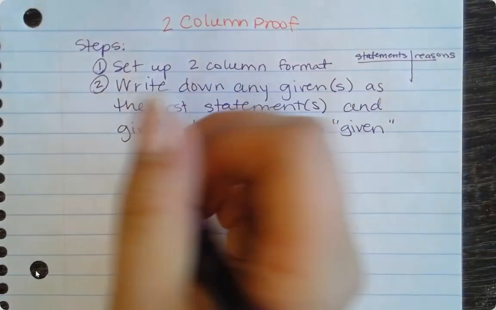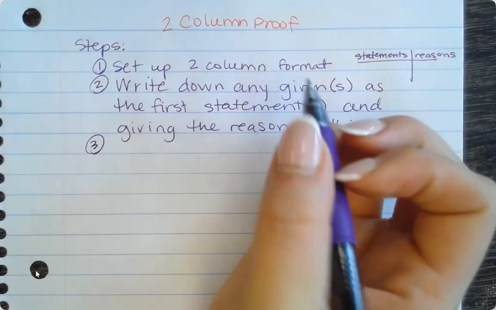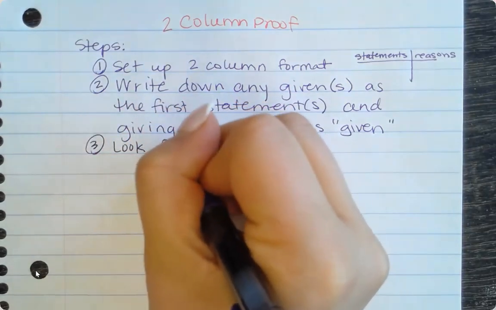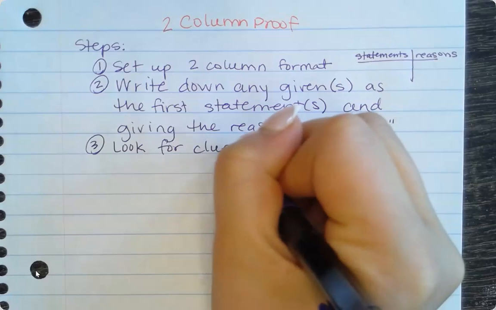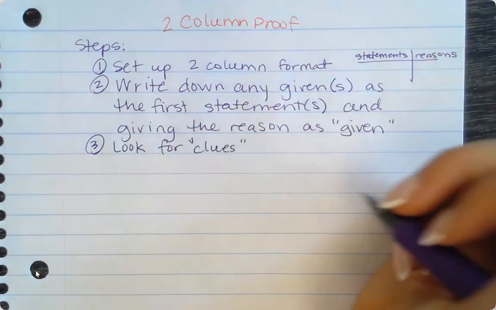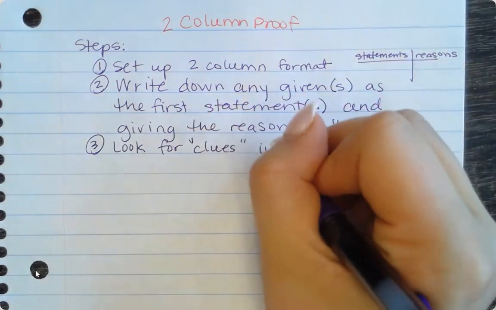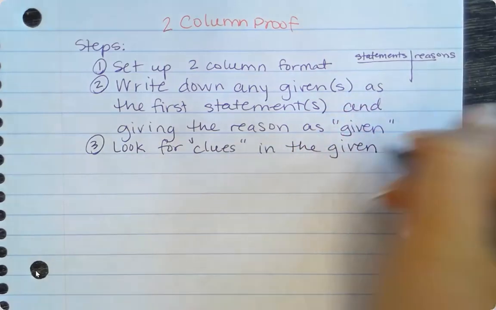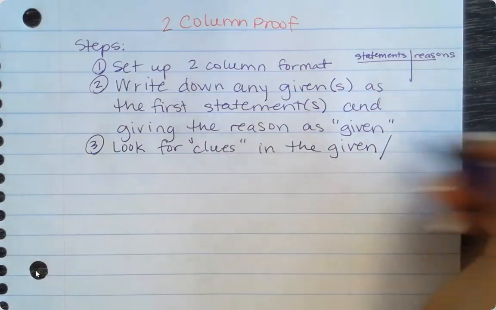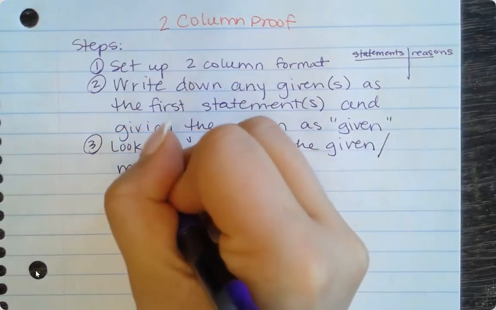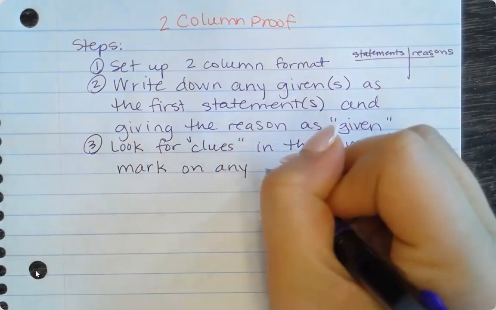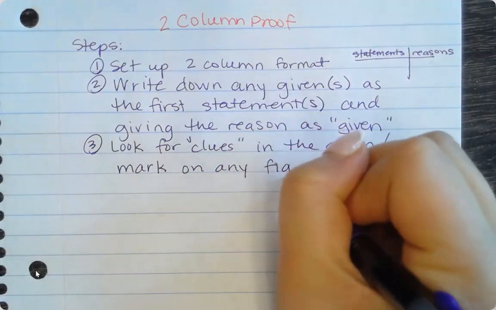My third suggestion would be look for clues in the given, slash mark on any figure that was given to you.